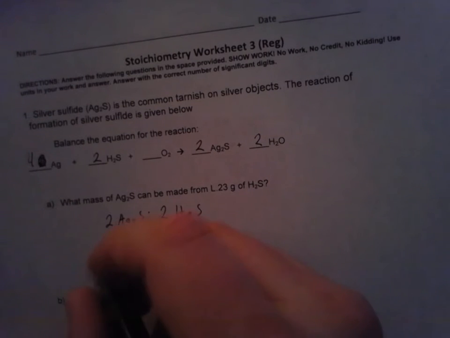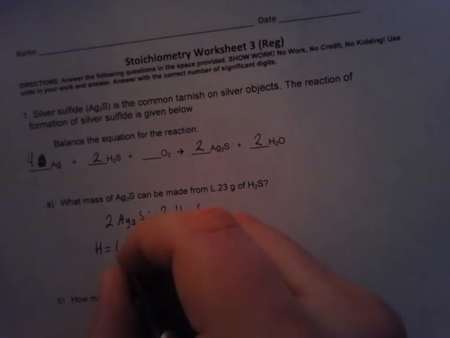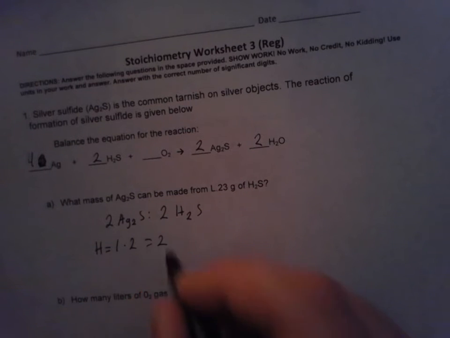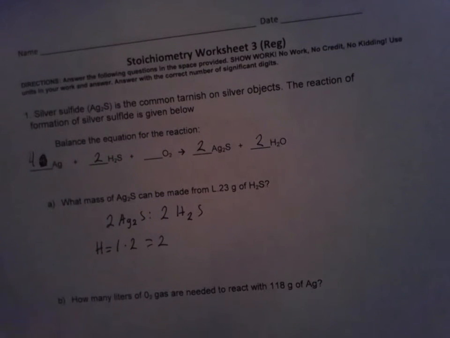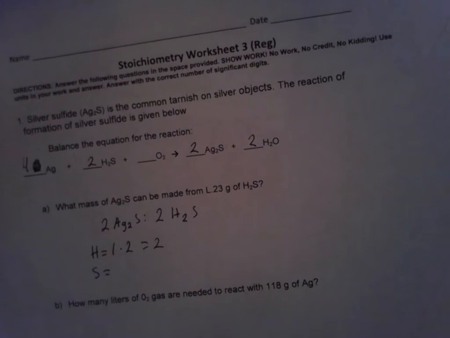So the first thing we have to do is figure out the mass of H2S. So H is what? 1.1. So we'll just call it 1. 1 times 2 equals 2. And S. What is S? Sulfur. I realize sulfur, but what is it? It is 32.1.